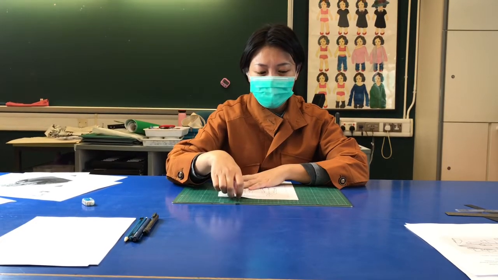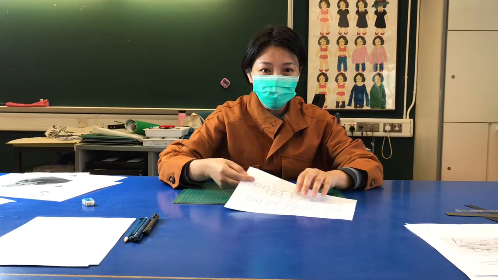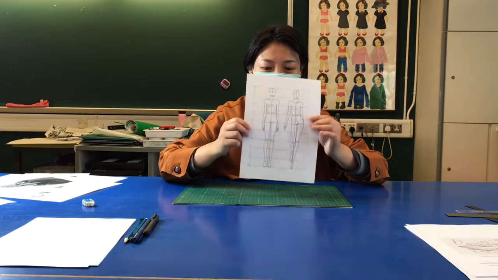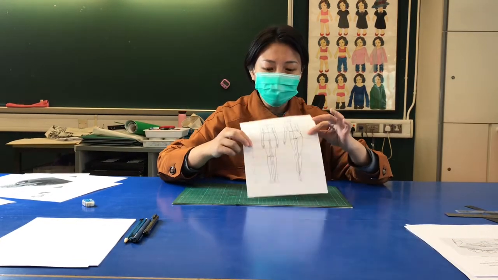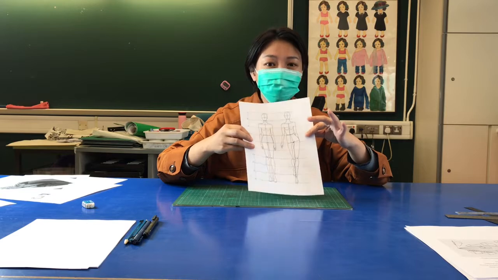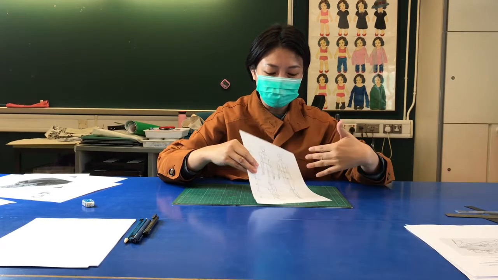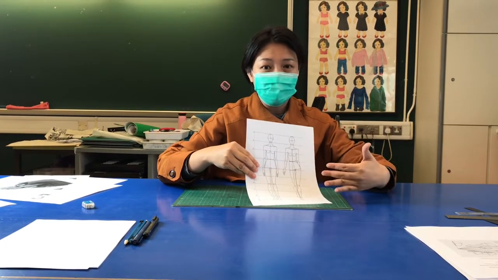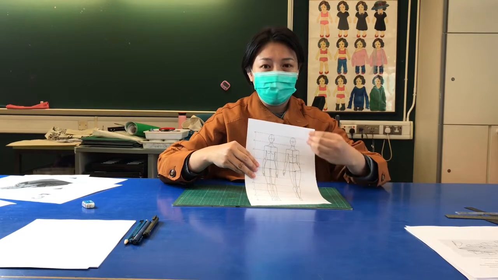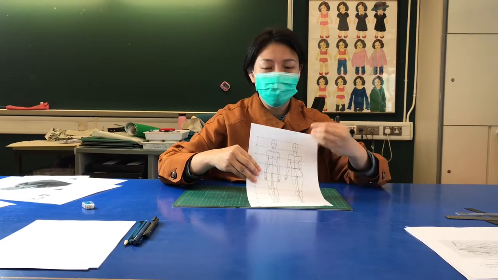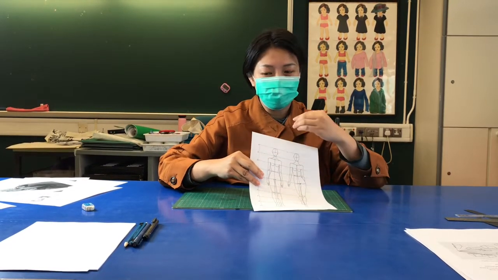On Google Classroom, you will have a set of worksheets. First of all, you will start with the dummy. You can choose to use either a ladies or a male dummy as a model. To start, I'm going to show you how to draw the models, super easy.